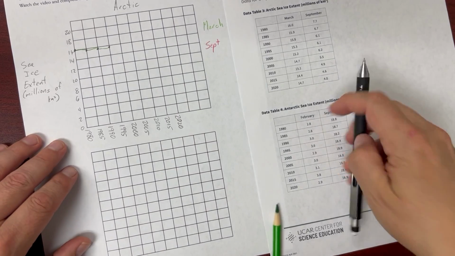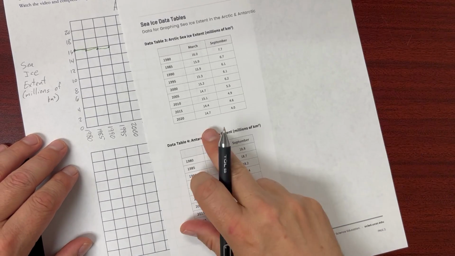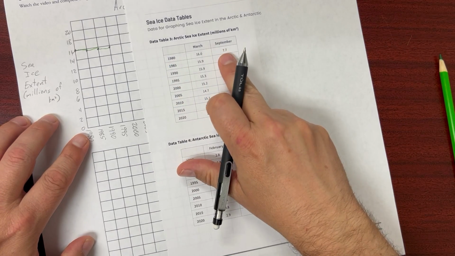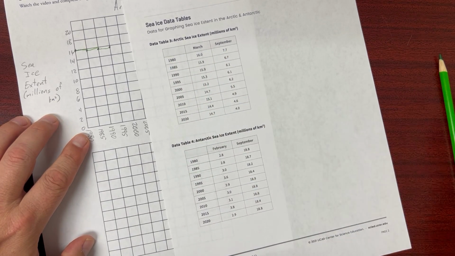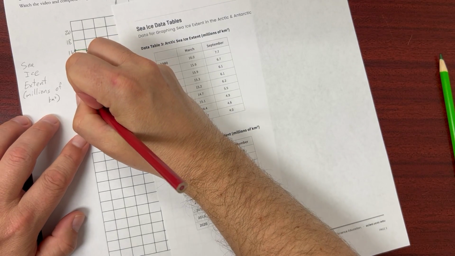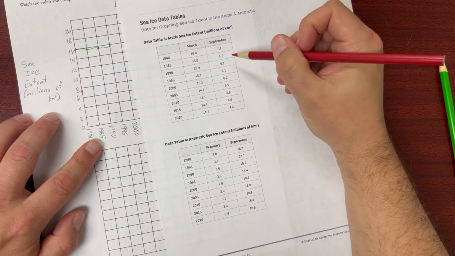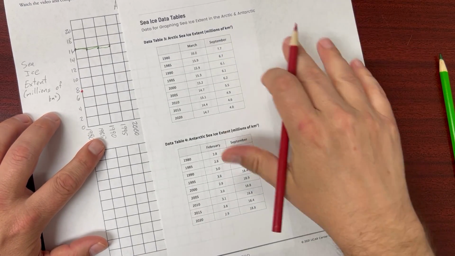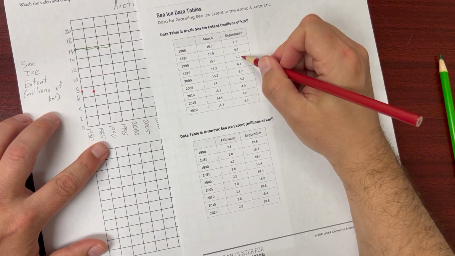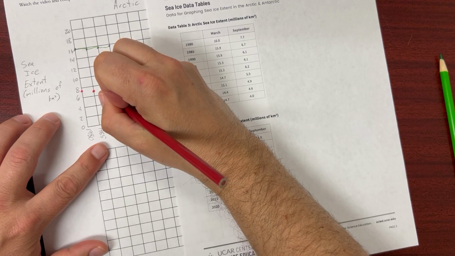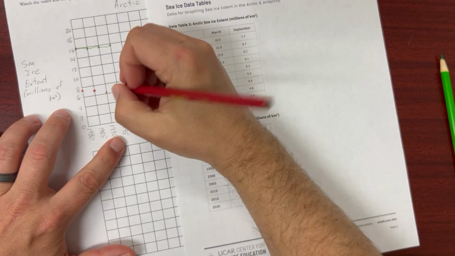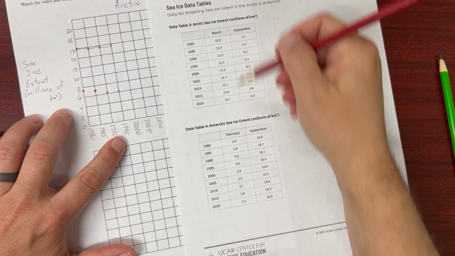I'm going to do the same thing for September. Let's start September. We'll do 1980 for September. And that is 7.7. So 7.7 is right about there. 1985 is 6.7. 1990, 6.1. 95 is also 6.1. And you're going to do the rest of that, right?